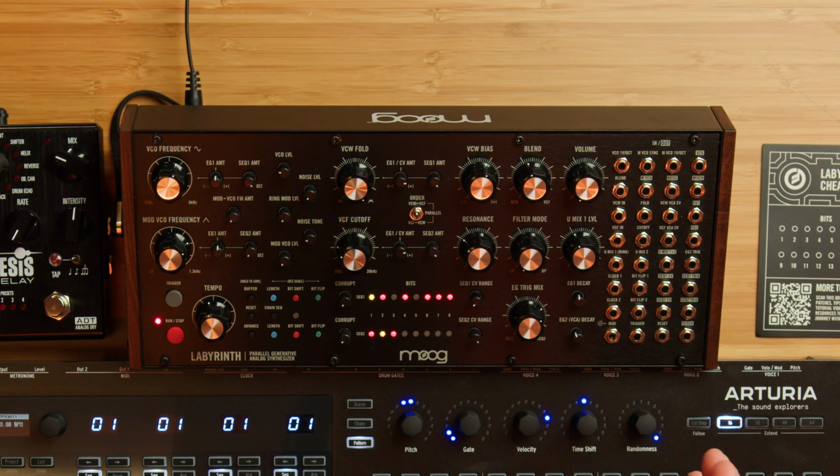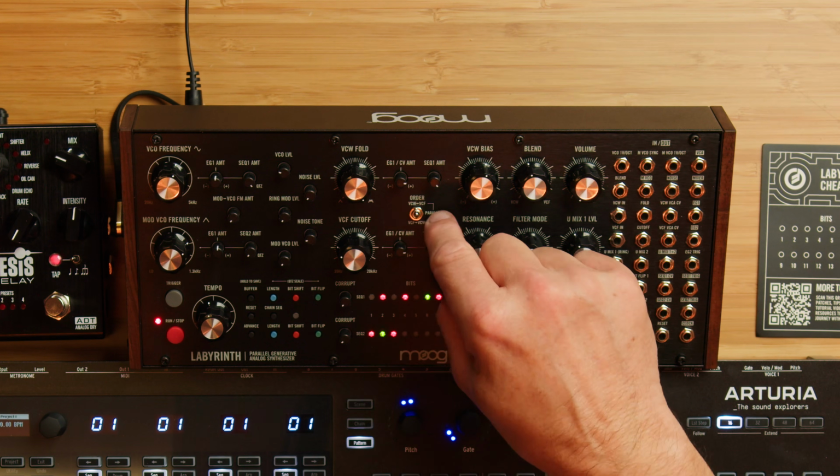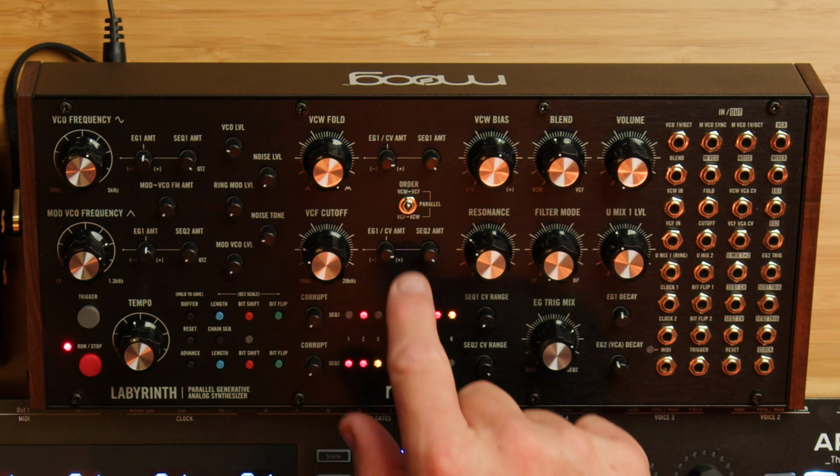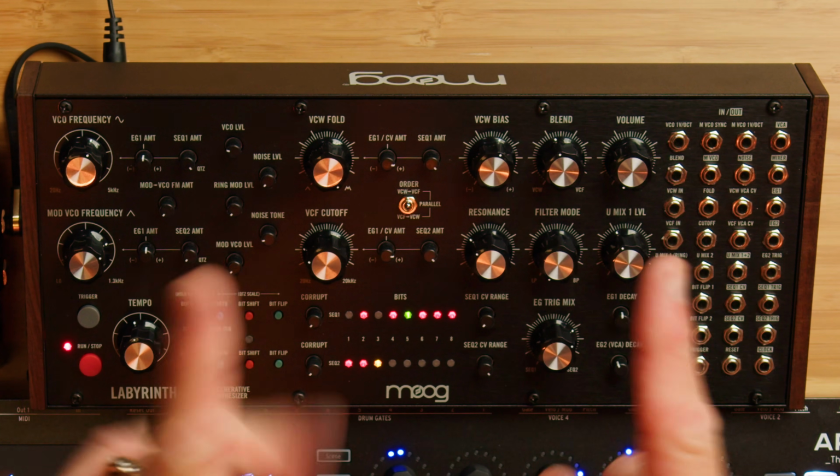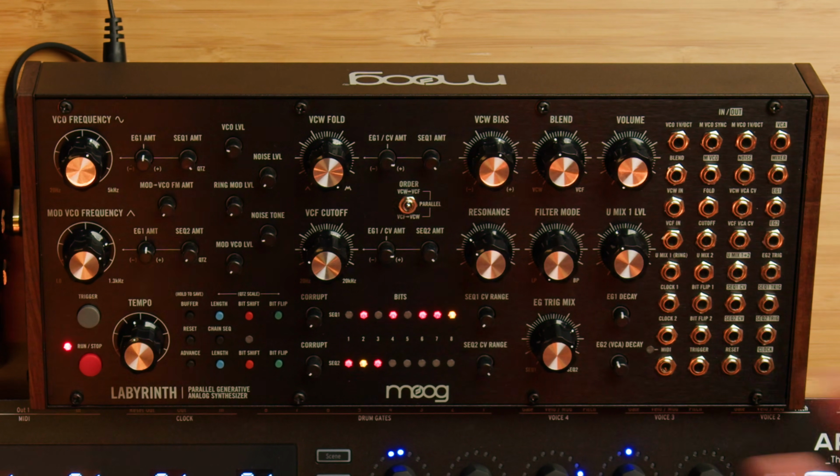We've got some blending things, so you can blend what's more, the wave folder or the filter. We have a switch that lets you put the order. Do you want it to be wave folder then filter, filter then wave folder, or both of them going simultaneously, parallel? All of them are interesting.